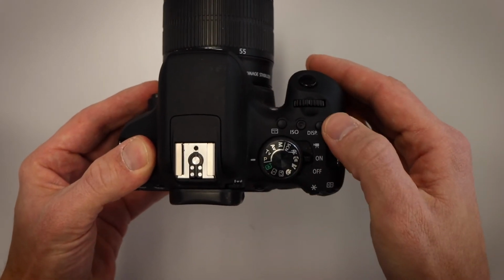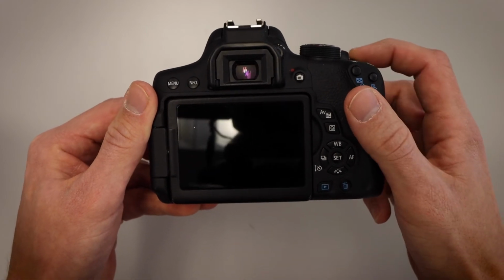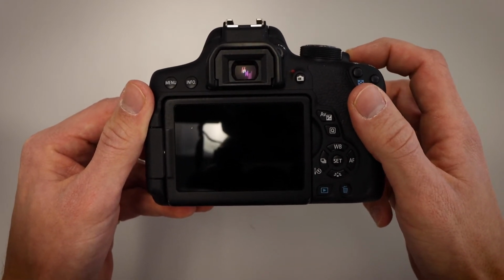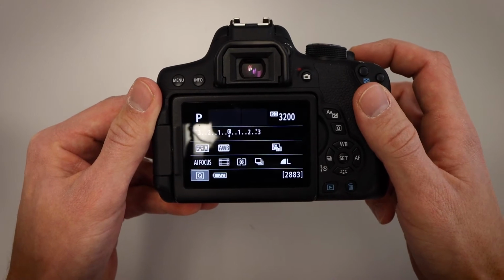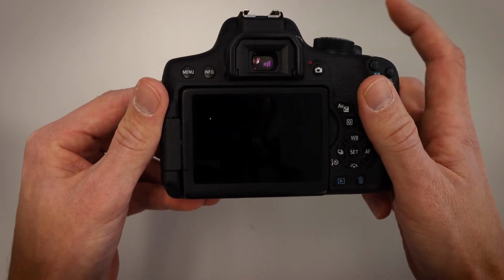The next button beside ISO is DISP. This is your display button. It simply allows you to activate or deactivate your information display on the back of the screen. This can come in handy if I am shooting something where there is an audience and the backlight on my camera can become a distraction.